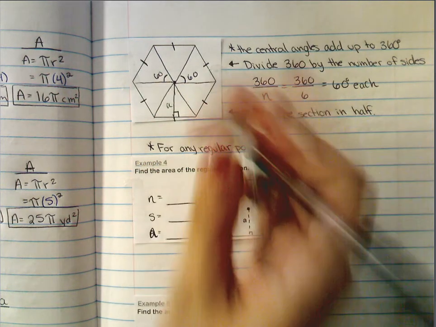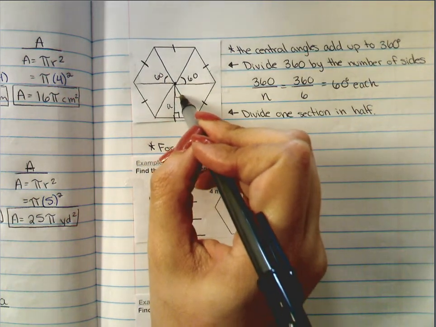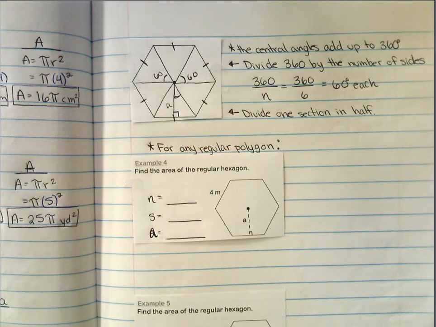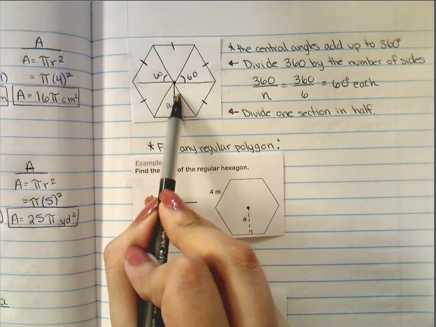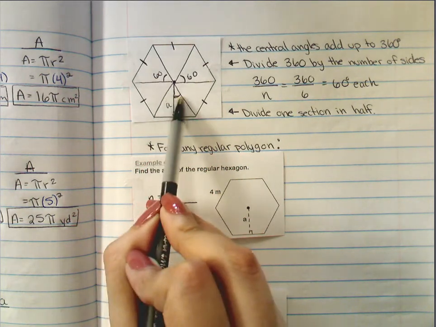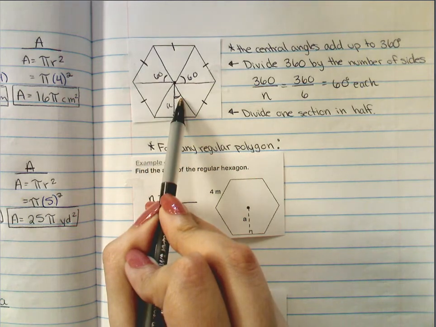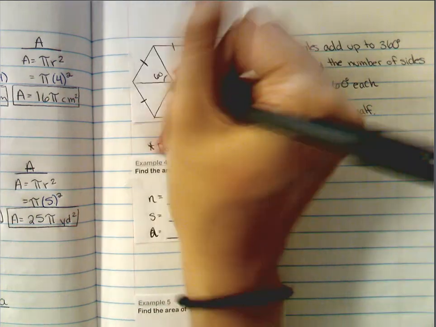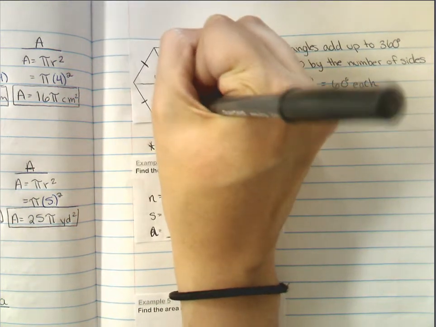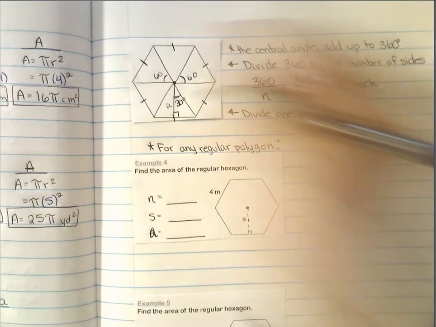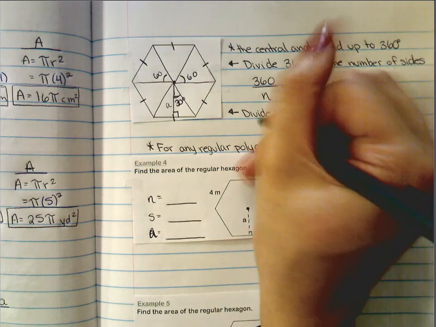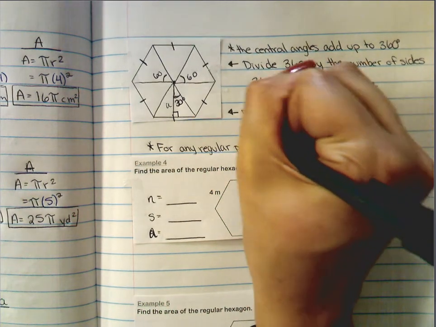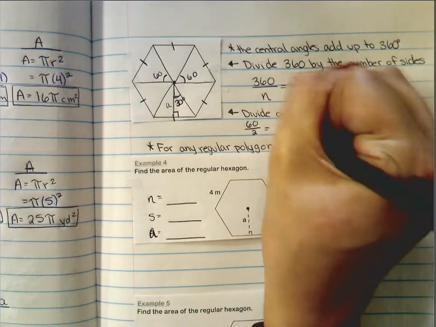I'm going to have to figure out what this angle is, and you'll see why once I start working out the examples. But to figure out what that angle is, I'm going to take the total, which is 60, and divide it in half, because there's 2. So half of 60 is 30. So this angle right here inside my right triangle is 30 degrees. To divide, I just had to divide one section in half. So that's 60 divided by 2, which gave me 30.